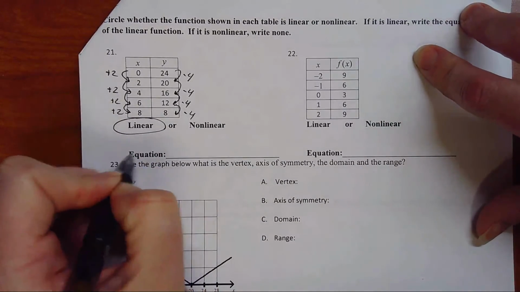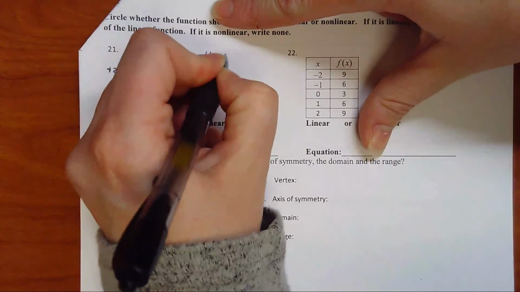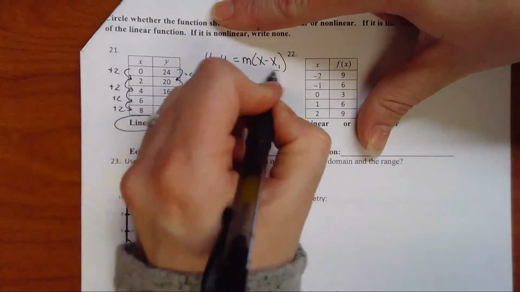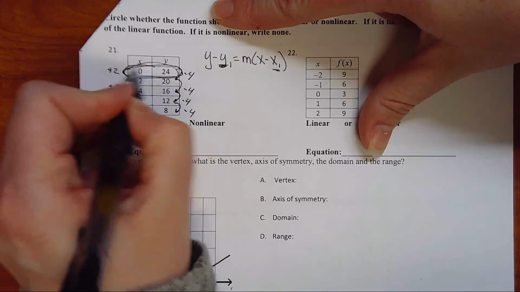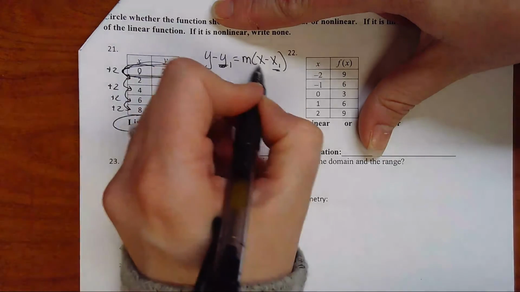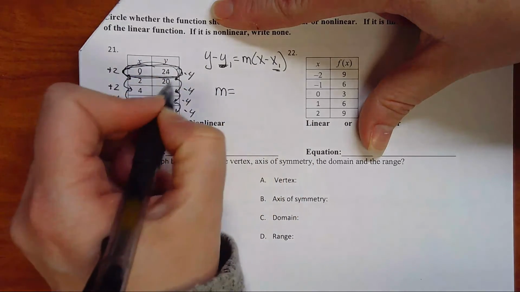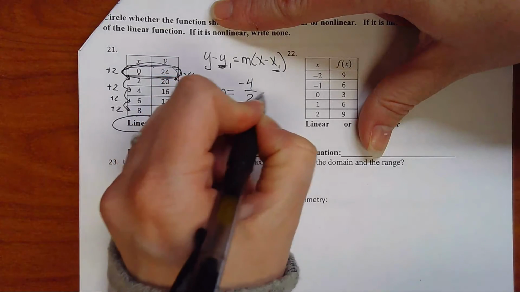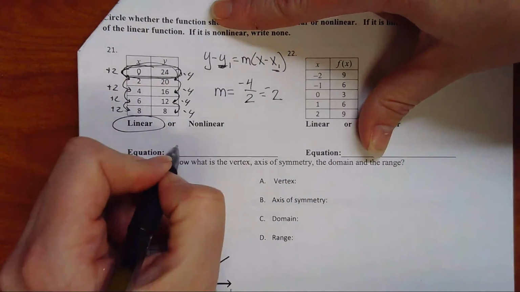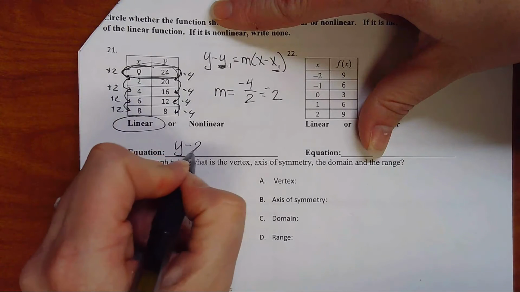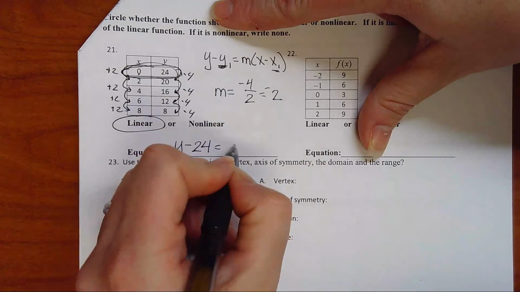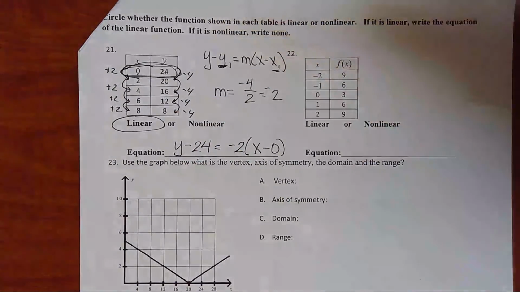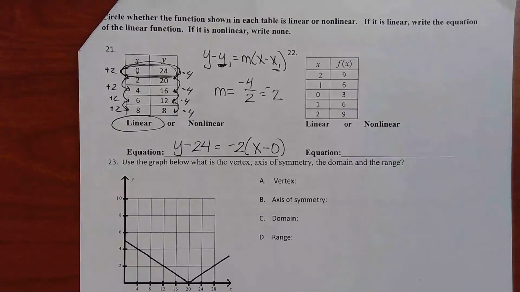So for your point-slope form, it's y minus y1 equals m times (x minus x1). x1 and y1 are going to come from the first point here. There's your y1, there's your x1. And then your slope is going to be the change in y over the change in x's, which is -2. So we're going to do y minus the y equals -2 times (x minus the x). You've been doing point-slope form now for months.